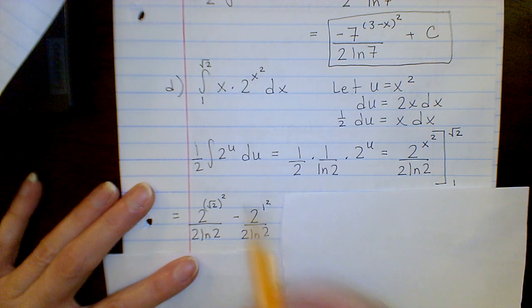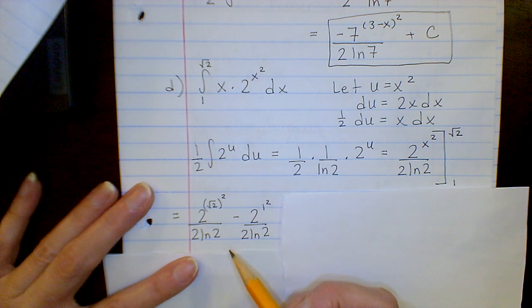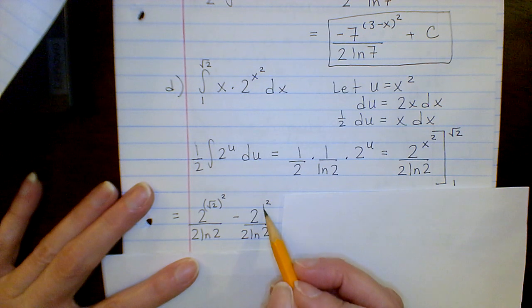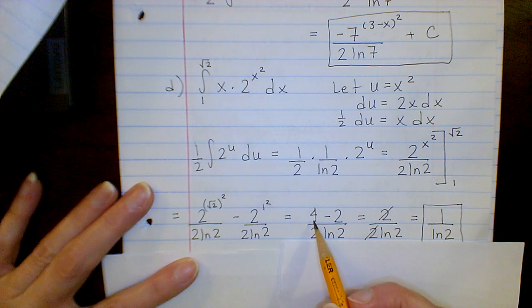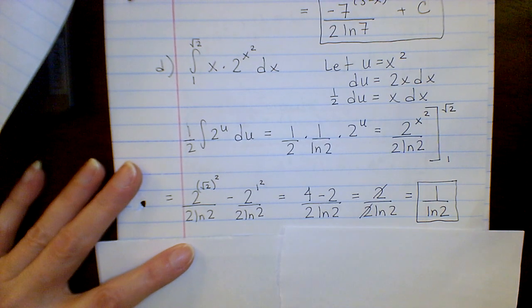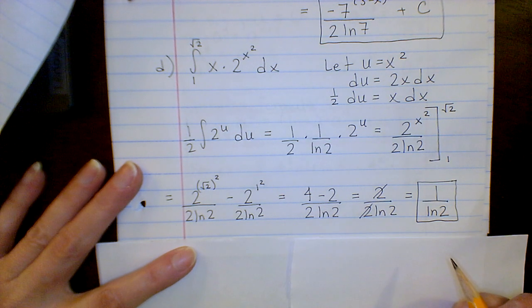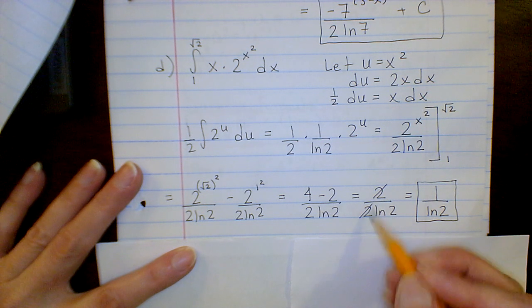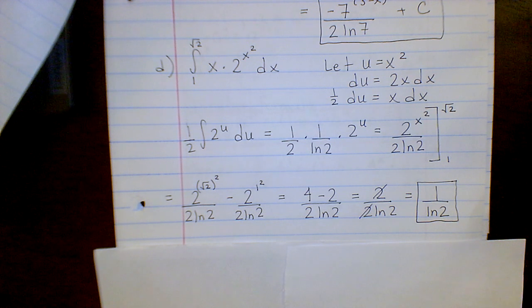All right, so if I plug in root 2 for x, the square root of 2 squared is just 2. So this is really just 2 squared. I know there's a ton of 2's happening in here. This is 2 to the 1 squared. So this is going to be 2 to the second, or 4, minus 2 to the first, which is 2. These have the same denominator, so I can combine those together over the same denominator. 4 minus 2 is 2. I can clean up that numerator a little bit, and then those 2's cancel, and I'm just left with 1 over ln 2 for that one.